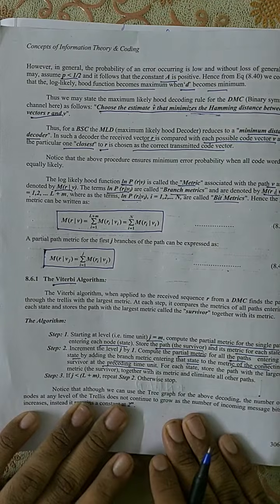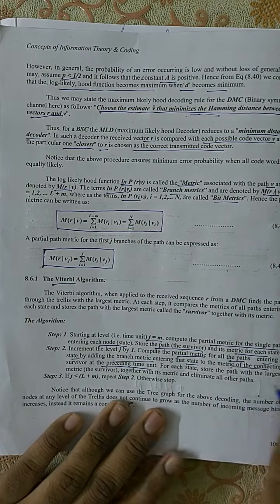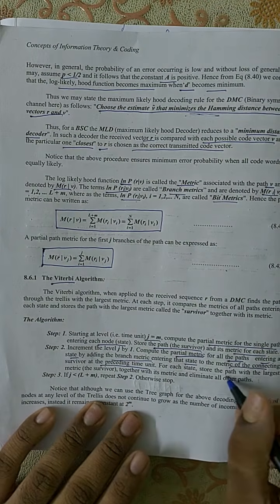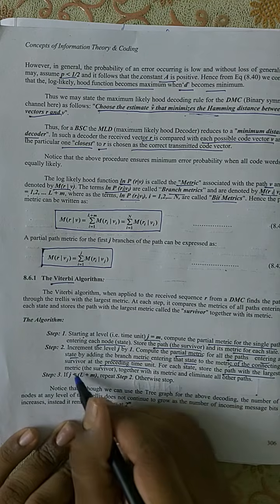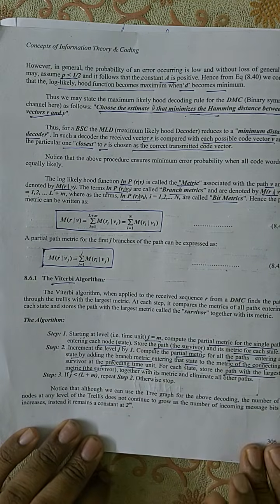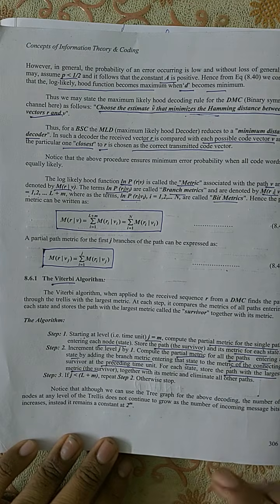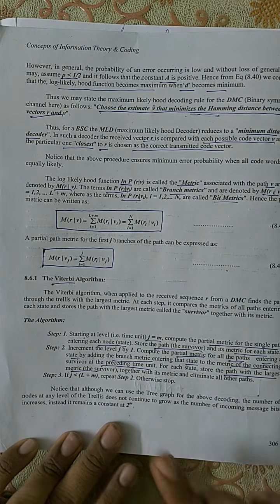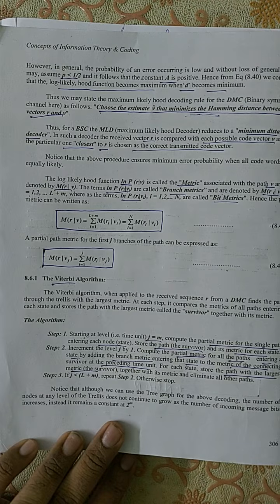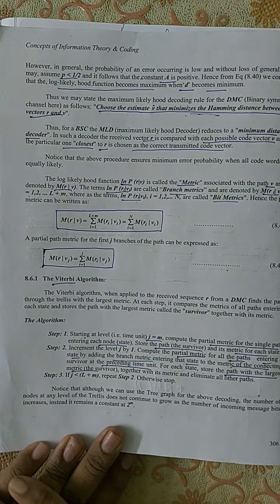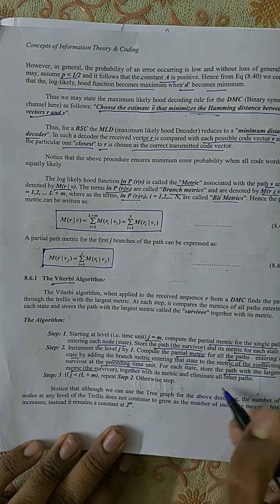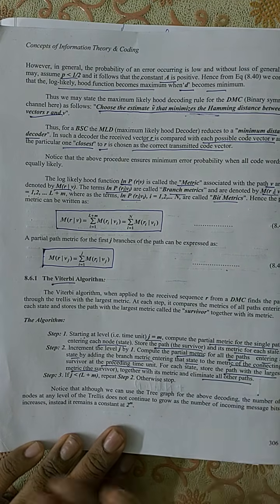For each state, store the path with the largest metric. You find the path which has the largest metric, and that path is your corresponding information sequence, your correct transmitted sequence path, together with this metric, and eliminate all other metrics.